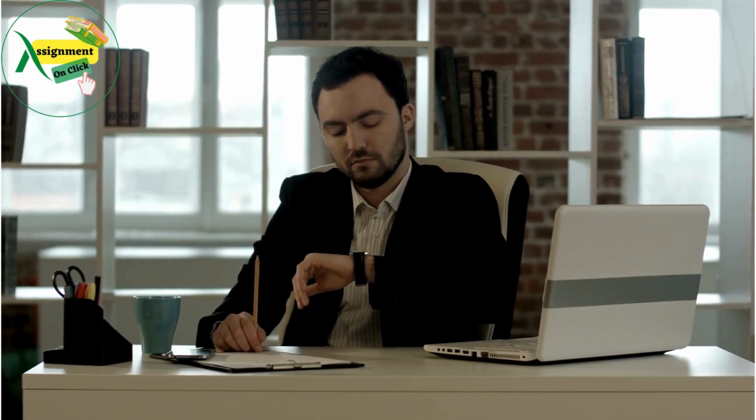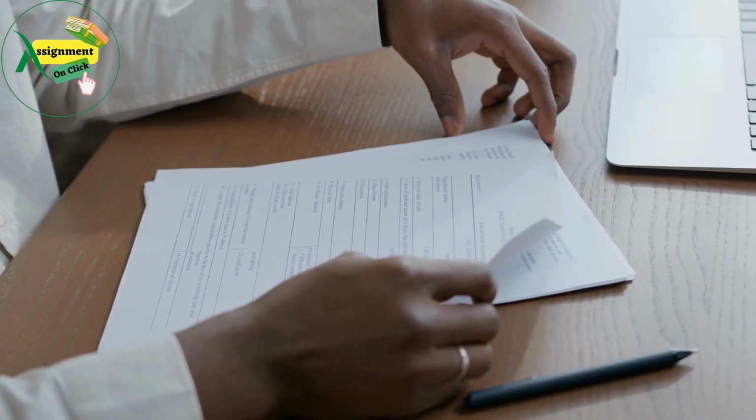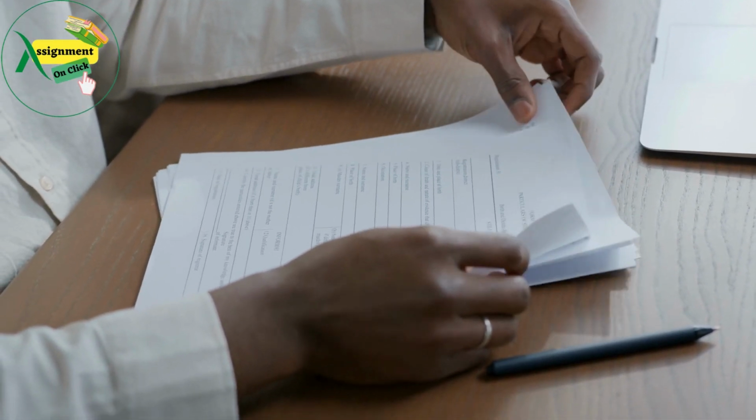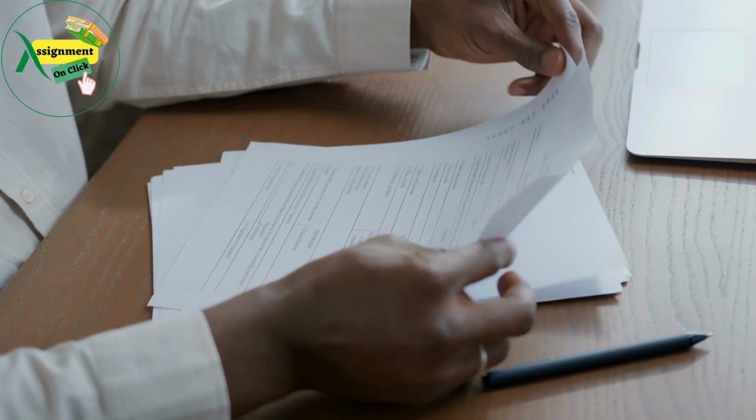Plagiarism can have serious consequences, whether you are a student, educator, writer, or content creator. But checking for plagiarism doesn't have to be complicated or time-consuming. With our free online tool, you can check for plagiarism in seconds.